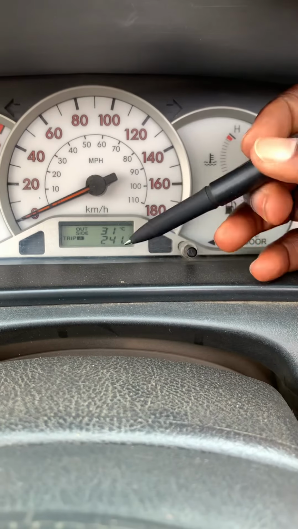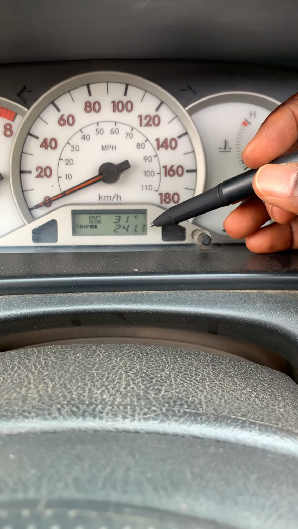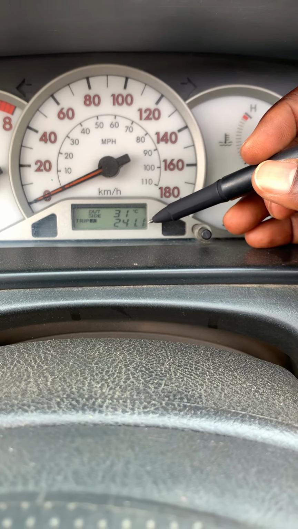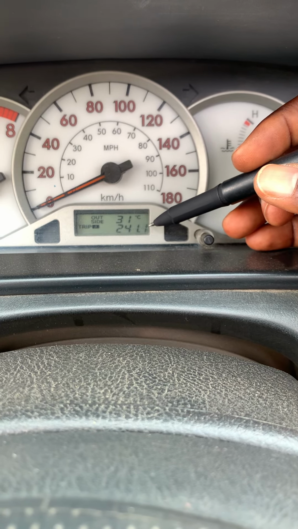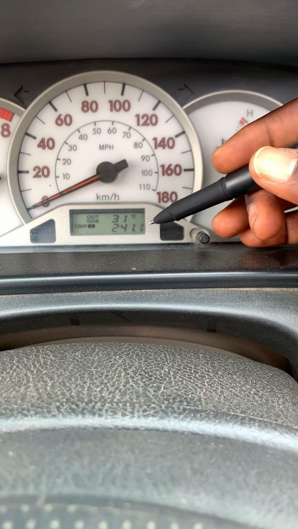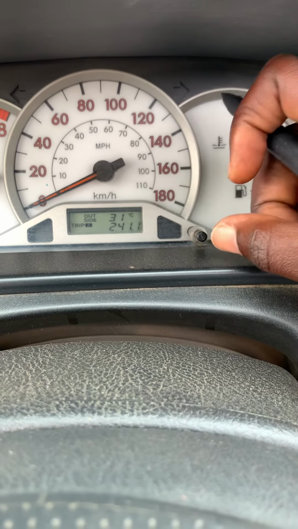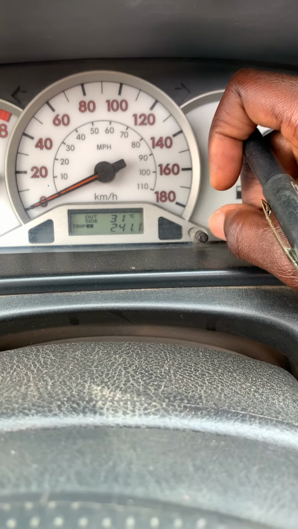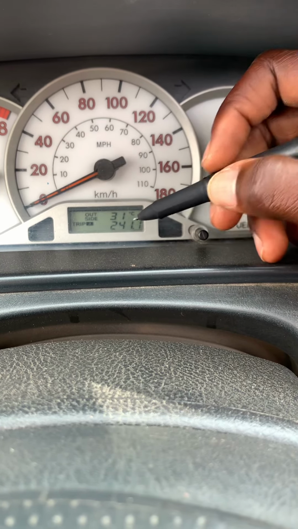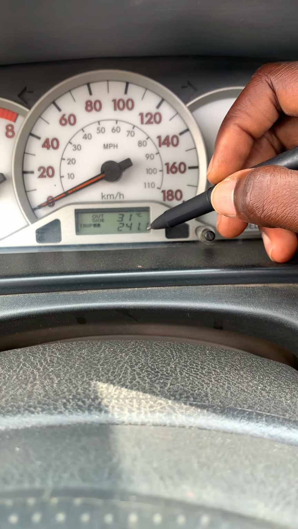Now you see this figure here, this number here, this is the total number of kilometers I have covered. So when you want to do yours, when you drive into the fuel station, press and hold this long knob here and it's going to wipe this number, this total trip, for you.